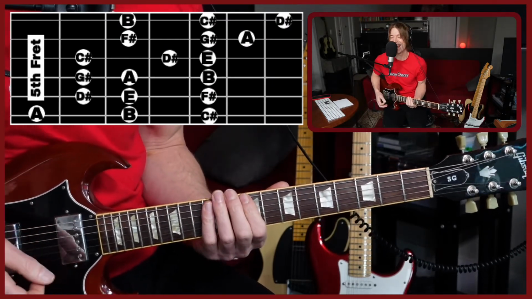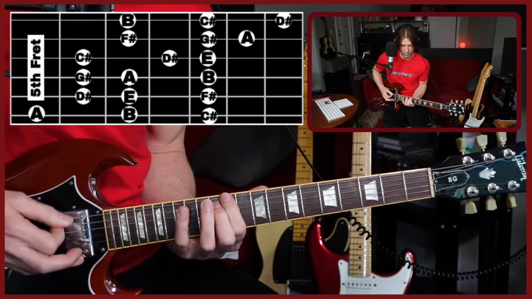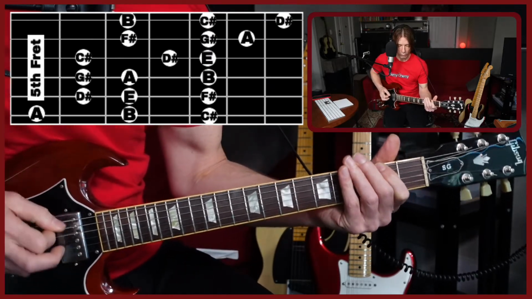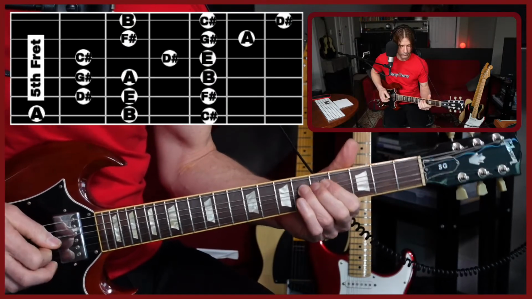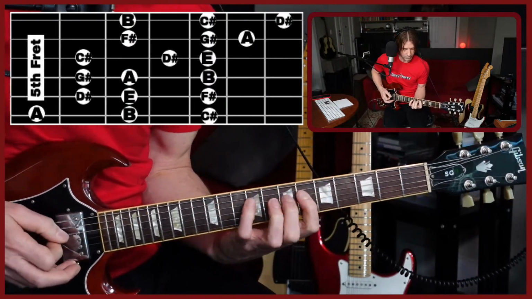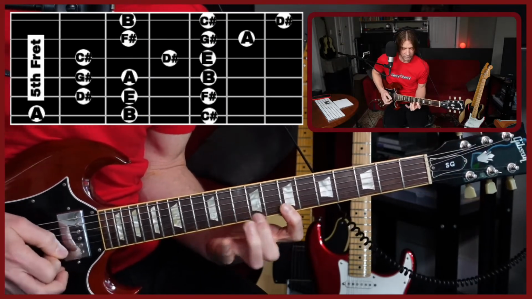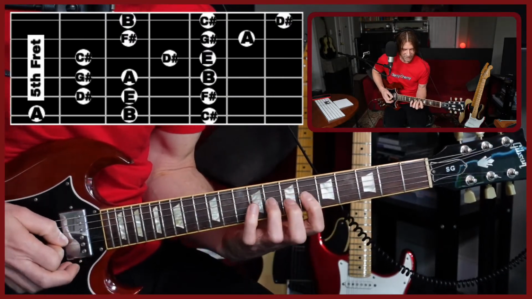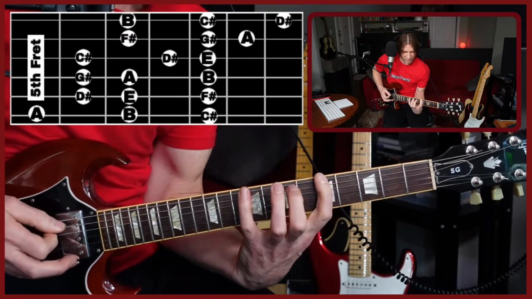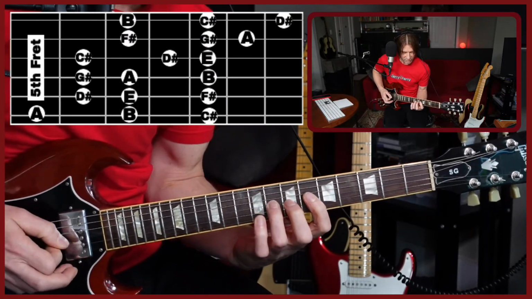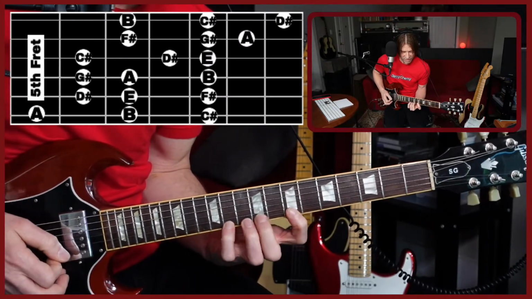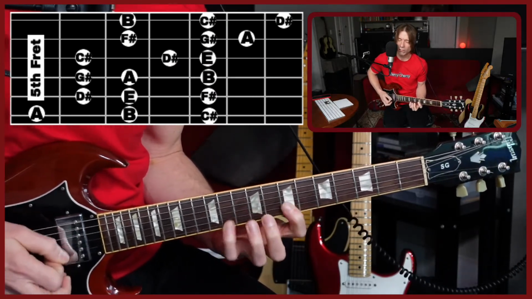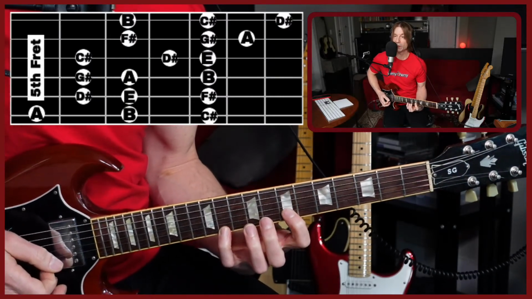Not that. That was C sharp. Once again, here's that F sharp. Major 6.